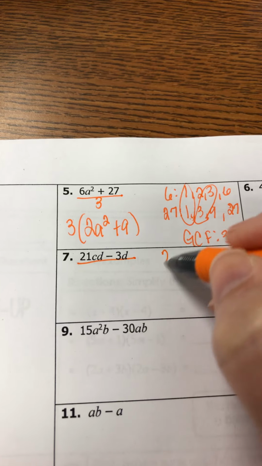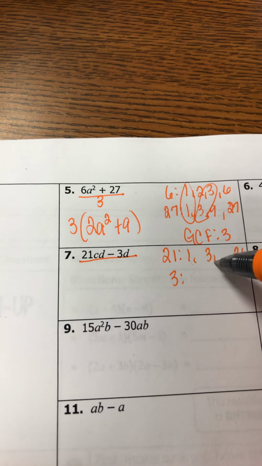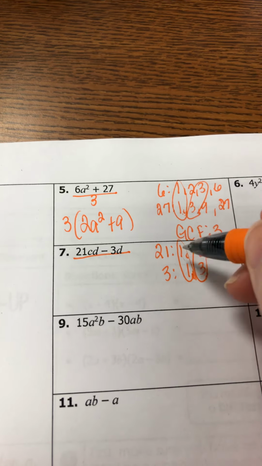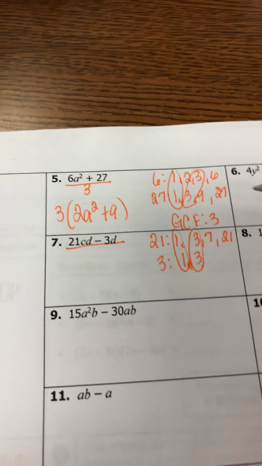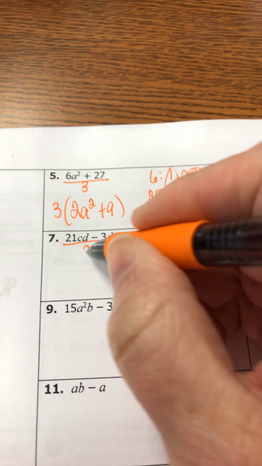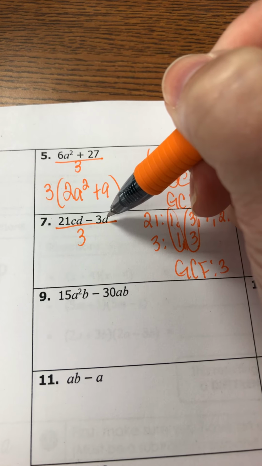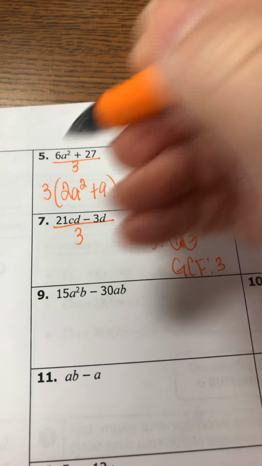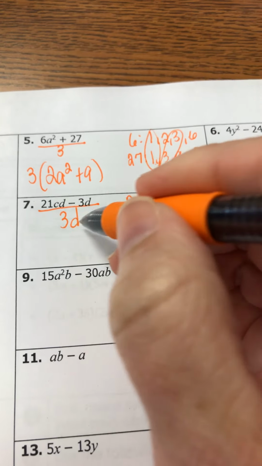Number 7, I've got 21 and 3. 1 times 21 and 3 times 7, 1 times 3. Hope you've noticed every time they've had a 1 in common, and they always will. And then the other number here is 3, so that's my GCF. So I'm going to divide by 3. Now this one has a C. This term does not have a C. Oh, but look at the D's. They both have a D. Since both terms have a D, and they're both D to the first power, my GCF will be 3D.